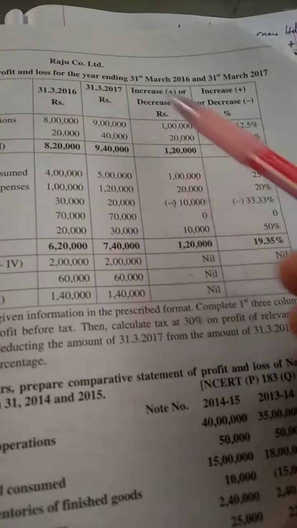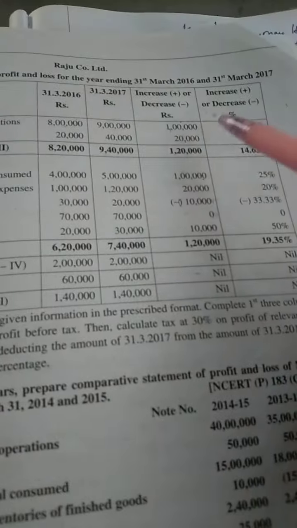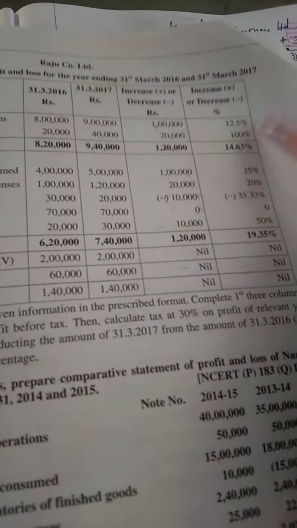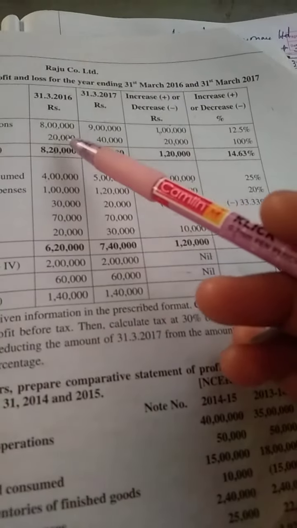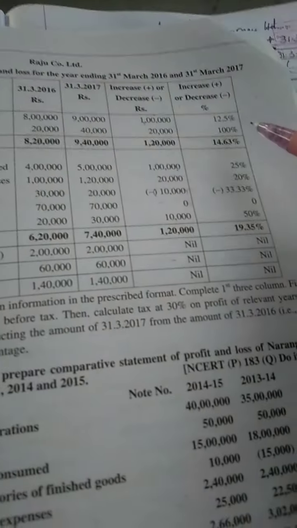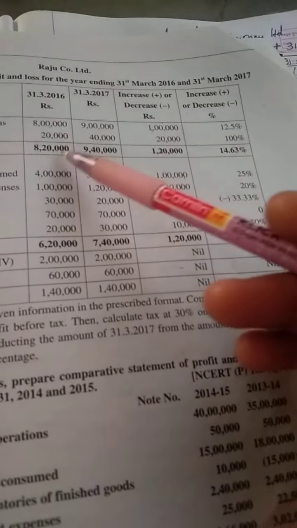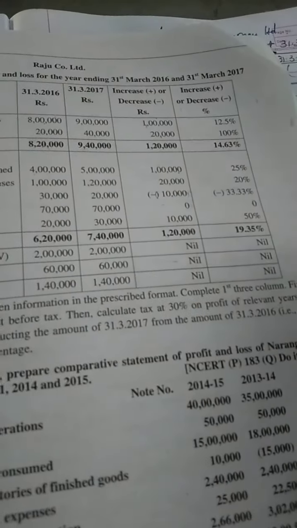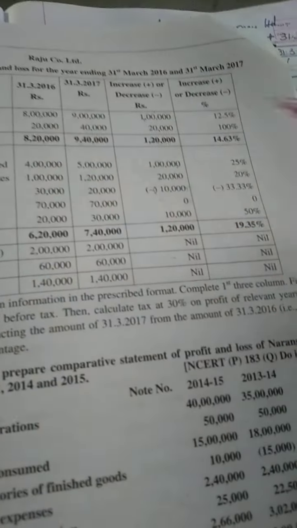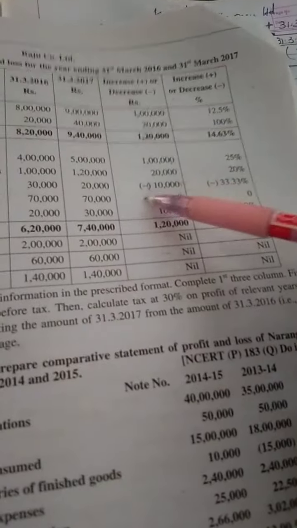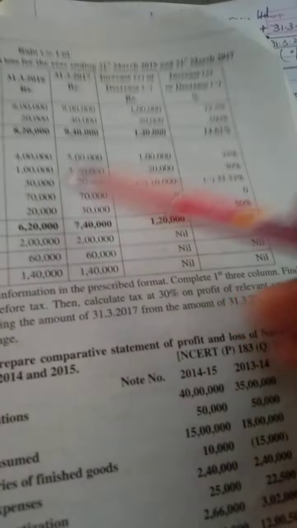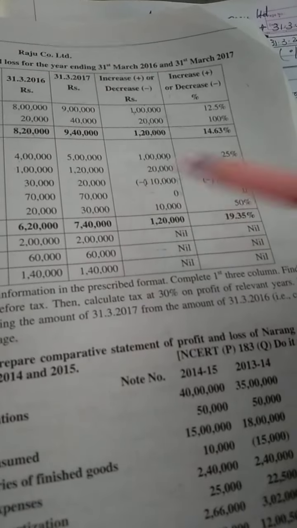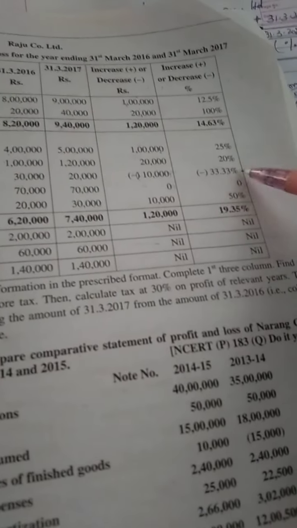Now increase or decrease divided by the base year into 100. That is 1 lakh divided by 8 lakh into 100, which gives me 12.5. 20,000 divided by 20,000 into 100 gives me 100%. So it is this divided by the base year into 100. 1 lakh divided by 4 lakh into 100. 20,000 divided by 1 lakh into 100, 20%. Now minus 10,000 divided by 30,000 will give me minus. If you have a decrease that is denoted as minus, you will write the percentage also as minus.